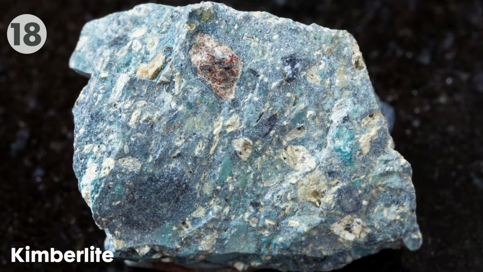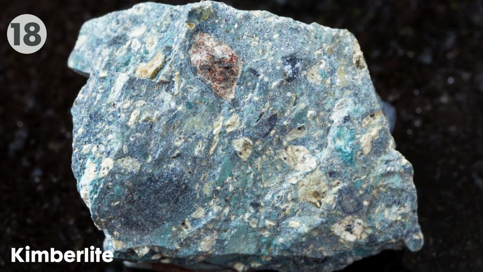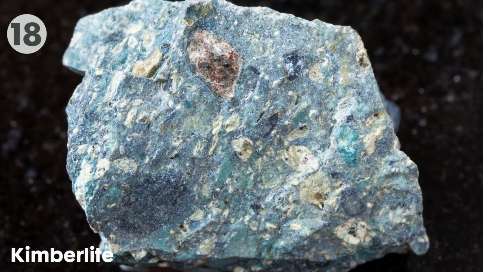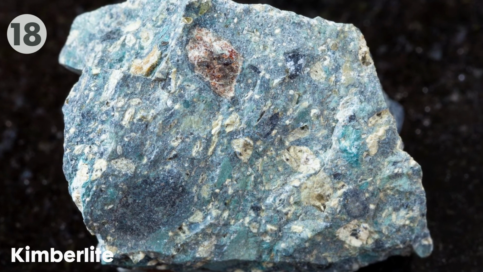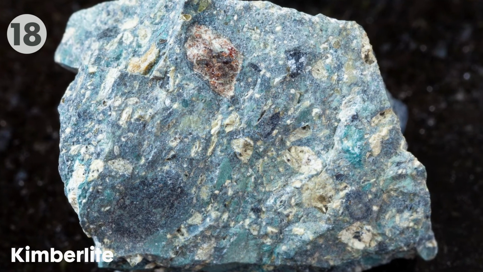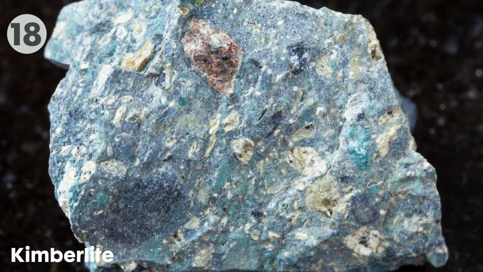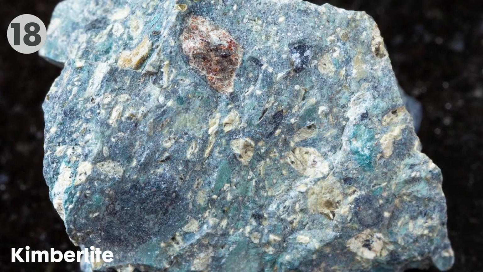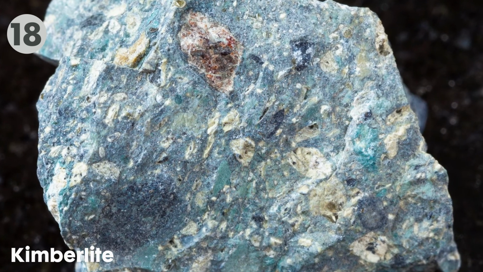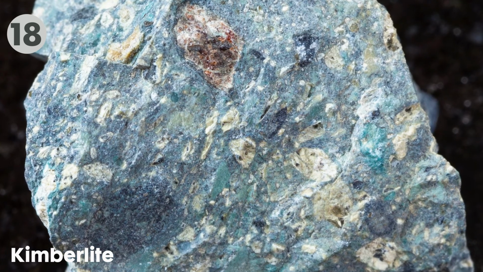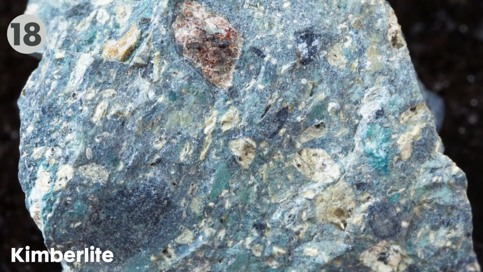Number 18, Kimberlite. This is one of the most exciting rocks that belong to the igneous rock family. It has got its name from the town of Kimberley in South Africa. Kimberley shot into prominence in 1869 because of the discovery of a large diamond of 83.5 carats. However, it is worth mentioning that today kimberlite is also found in many other countries of the world.